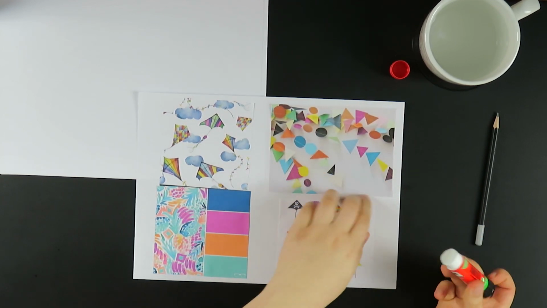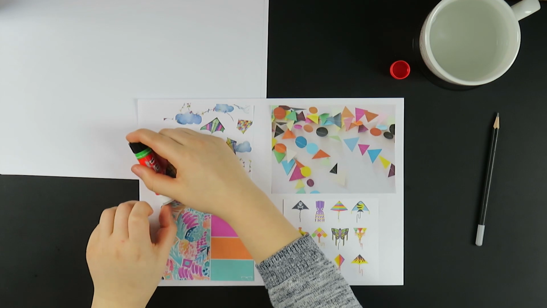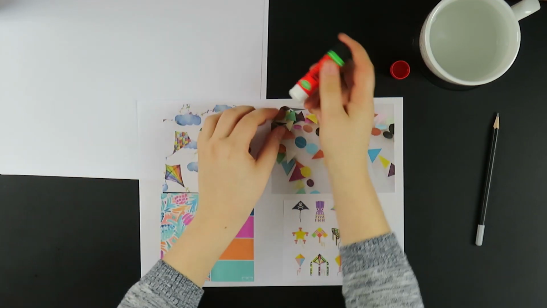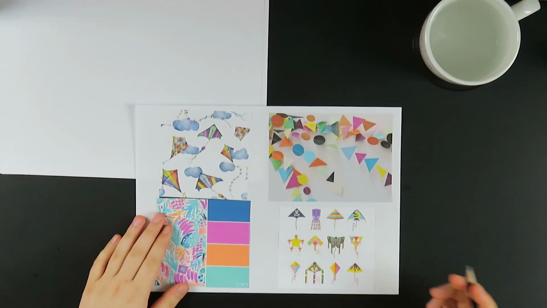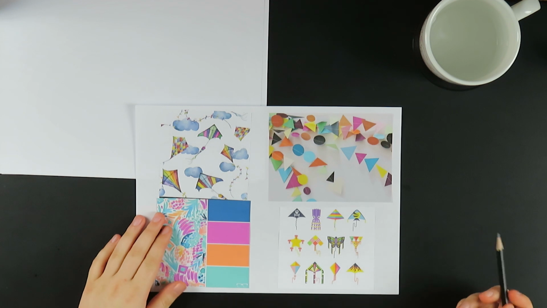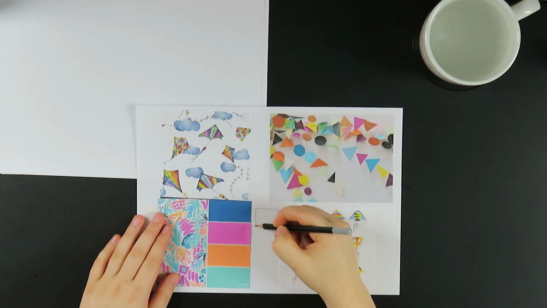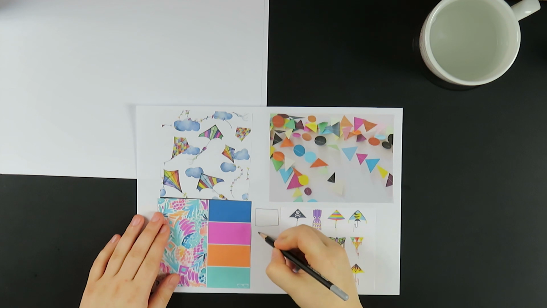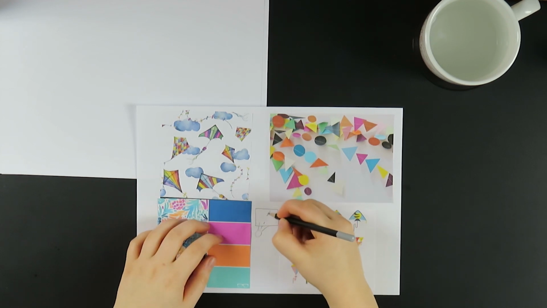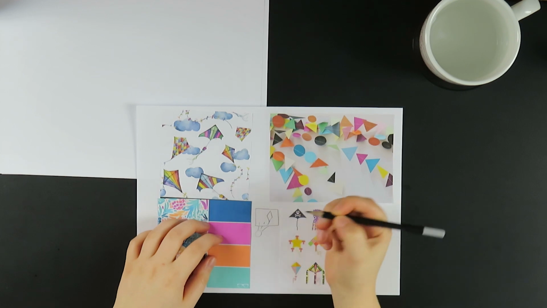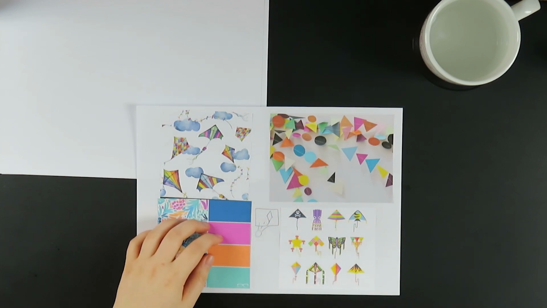And now we have our mood board. Let's glue the corners. If you have any comments to put on your mood board, you can also write that down. Like for instance, the perspective I want to create is really like when you're looking up towards the kite. So I'm drawing that very simple here right now.